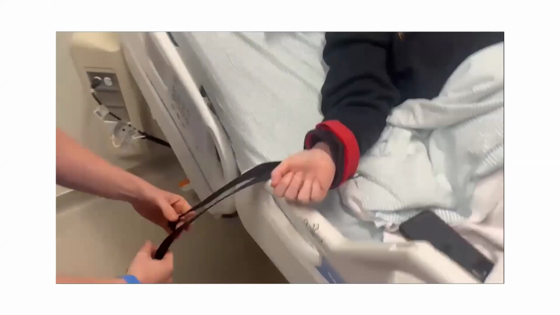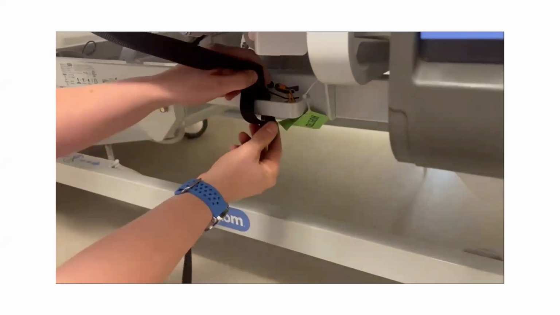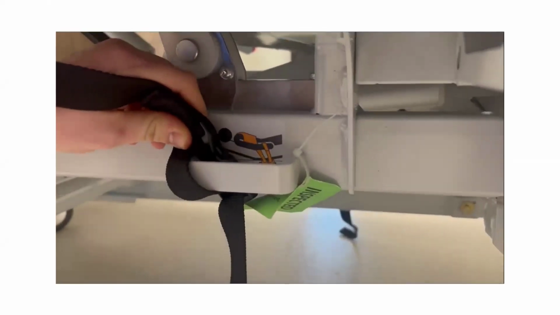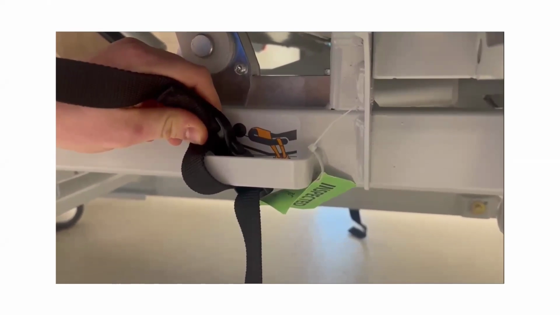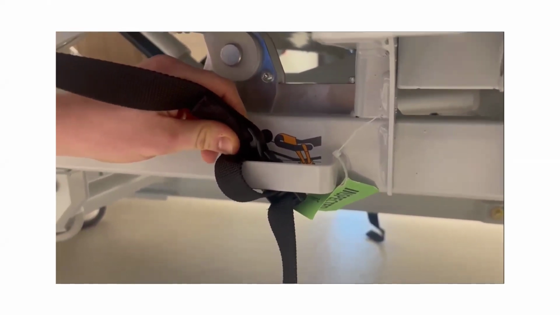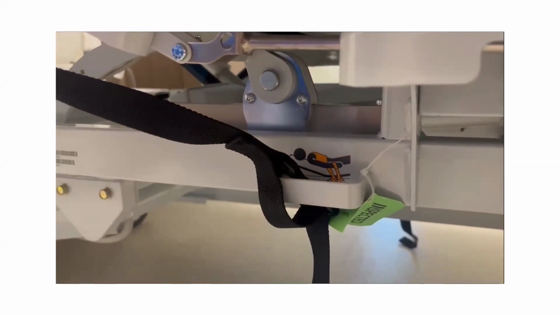We're going to go down here and buckle it. There is a picture here demonstrating where to put the restraint. You cannot just put restraint hook on any old piece of the bed or on any post. They have to go specifically where the bed states it needs to be.